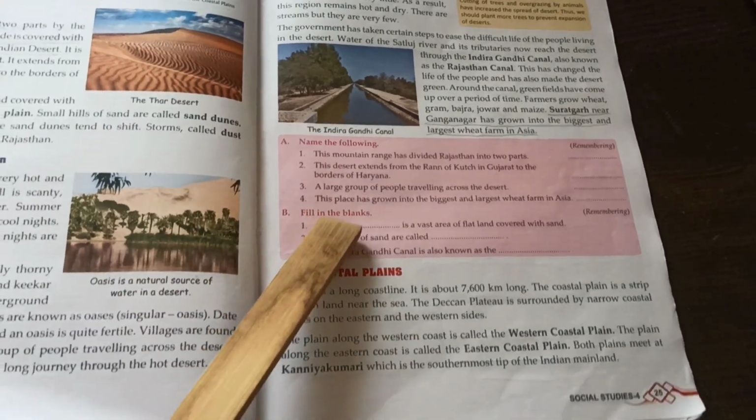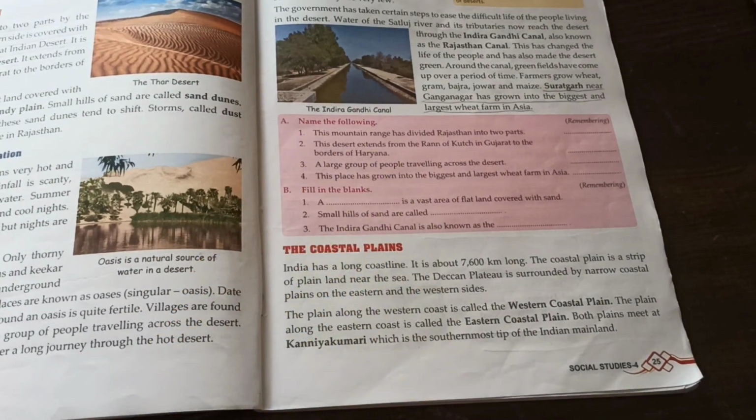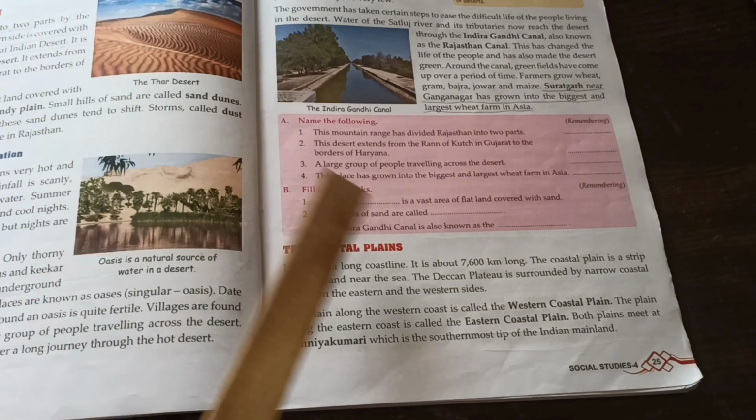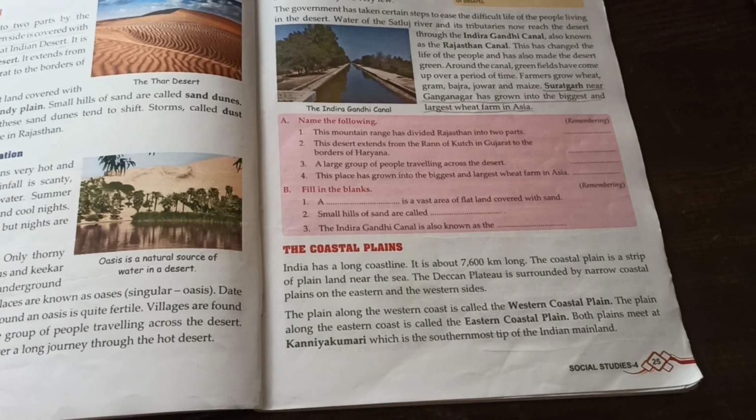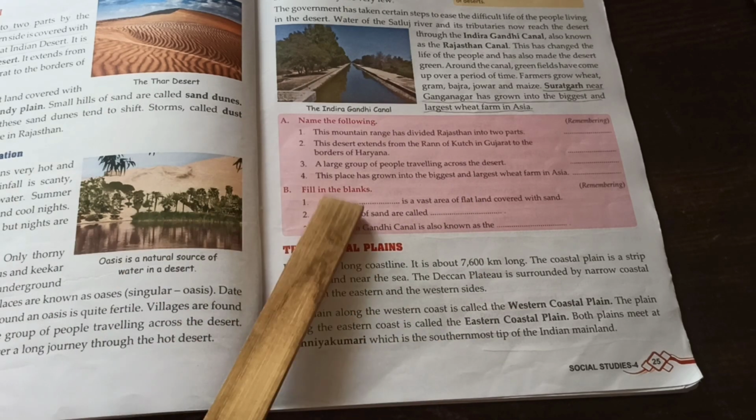Here are MCQ questions. You can solve them easily. If you have any problem, in the next SST lecture we will again revise this chapter and solve all the exercises. In this lecture we only explain. In the next SST lecture we will again explain in short and take all the question answers.